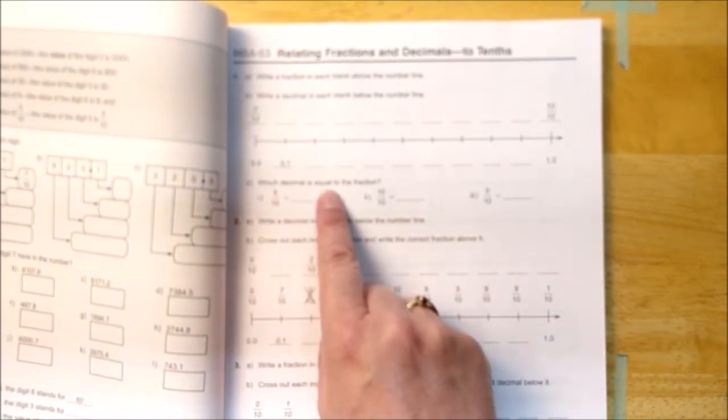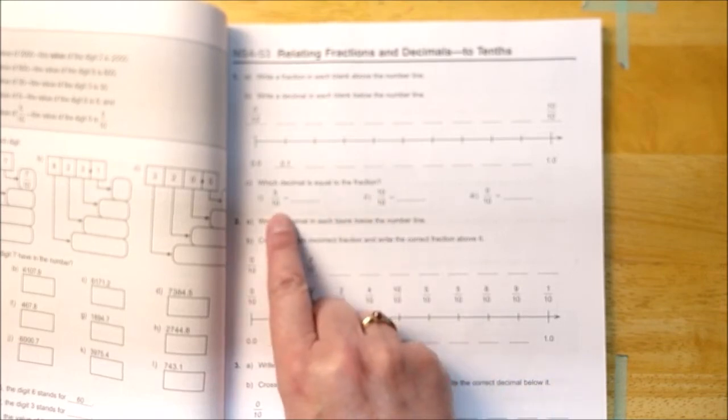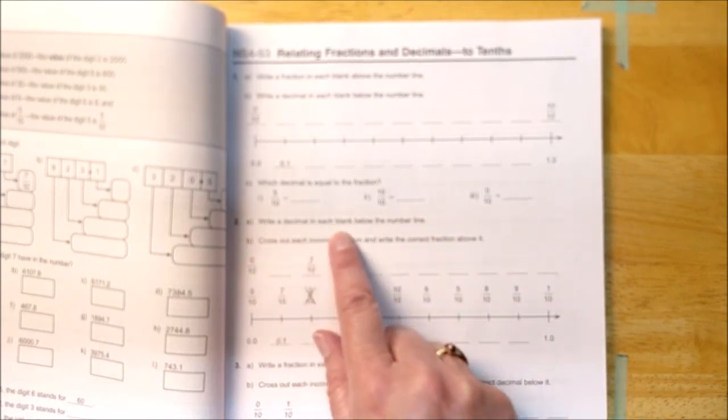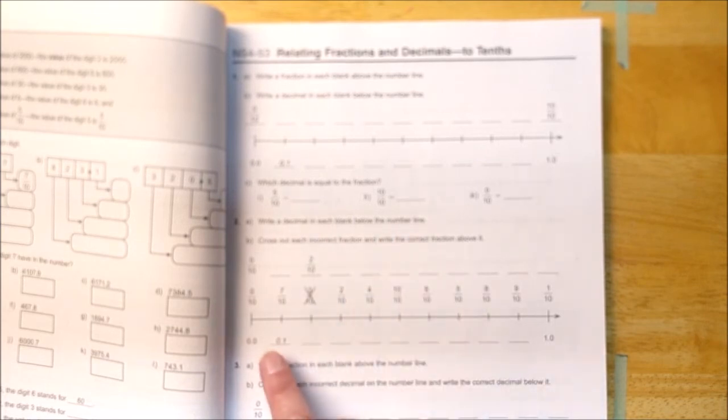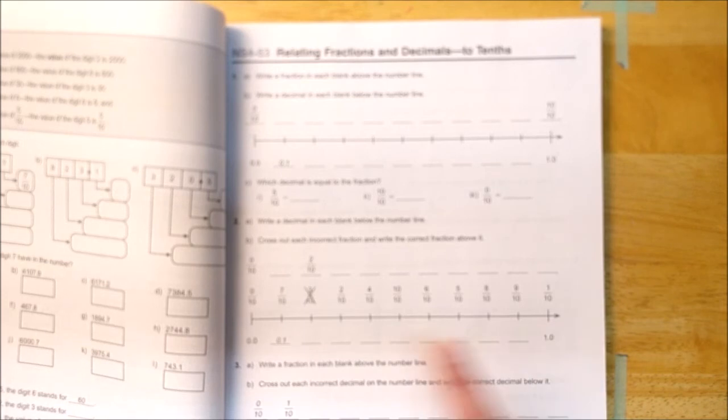Which decimal is equal to the fraction? So what's 5/10 equal to, 10/10 equal to, and 0/10 equal to. So you're going to have to find what's the decimal that matches with it. Write a decimal in each blank below the number line. So here's the blanks below the number line. Write all the decimals there.